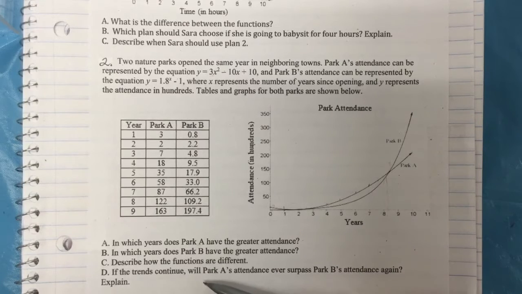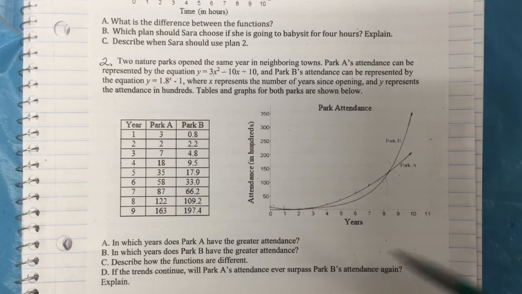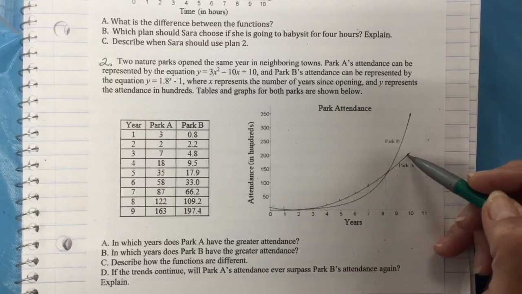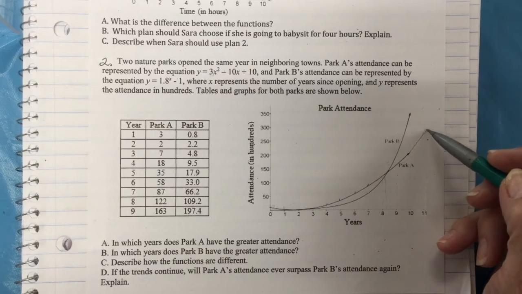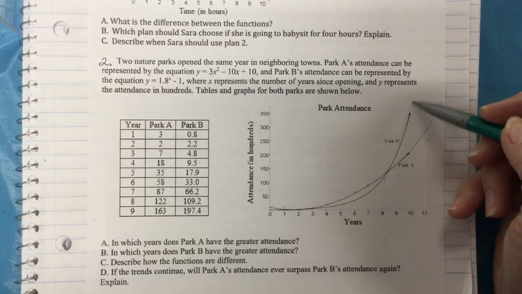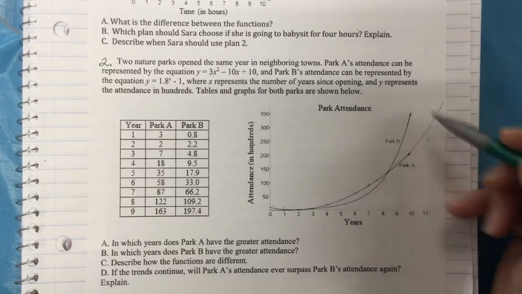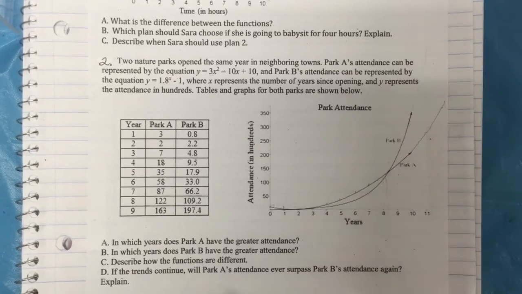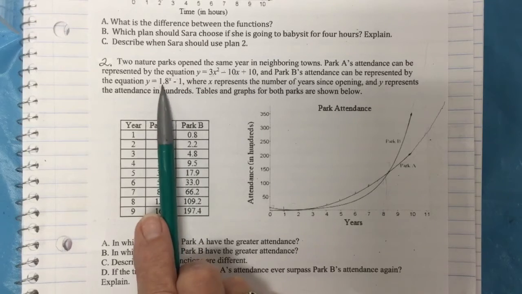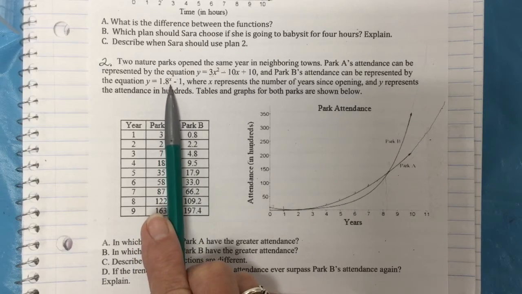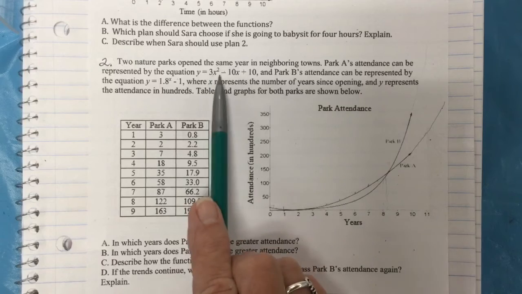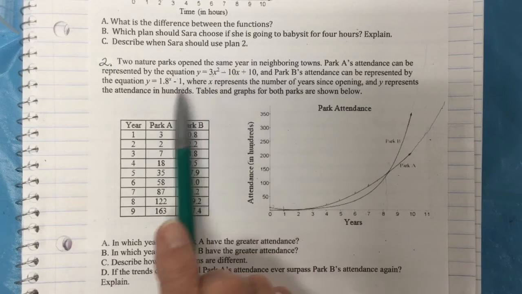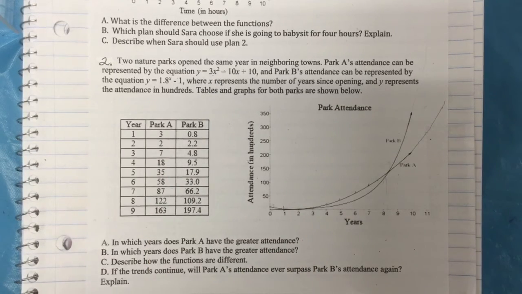If the trend continues, will Park A's attendance ever surpass Park B? No, because Park A is going to keep going at the same steady rate. Park B is always going to have a higher amount no matter how far you go because of the nature of the two functions. An exponential function gets very large, and whereas this one does too, but not at the same rate as the exponential function.